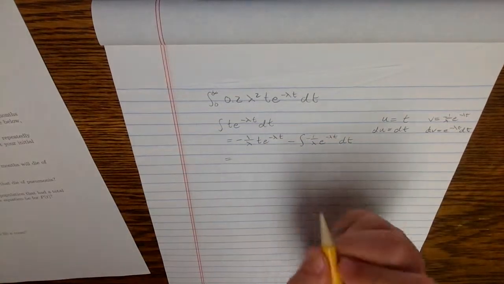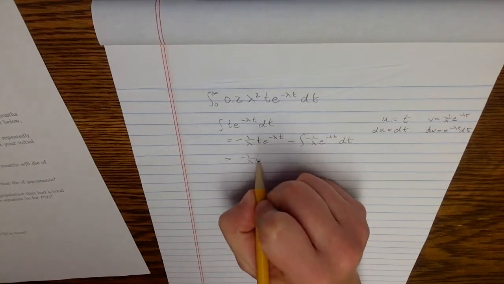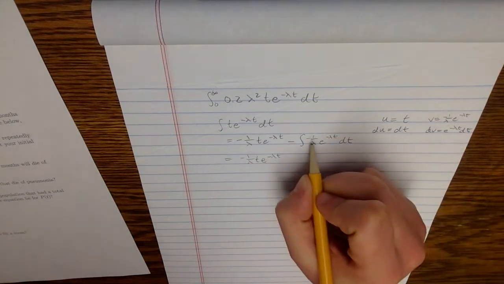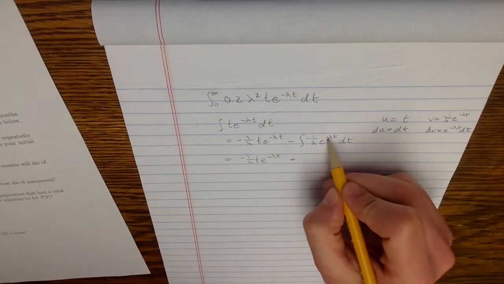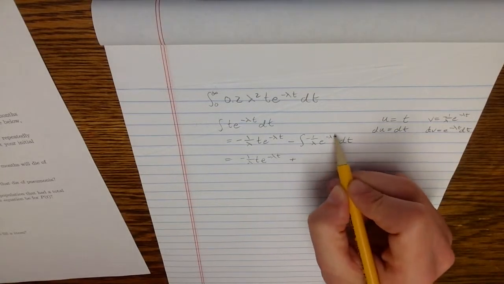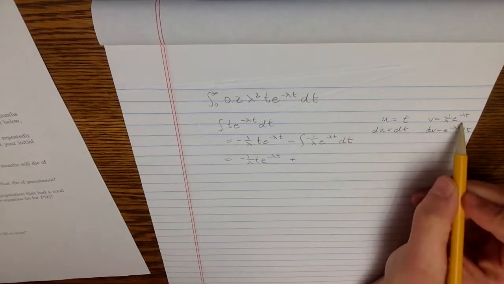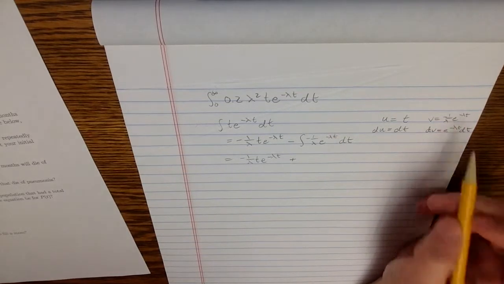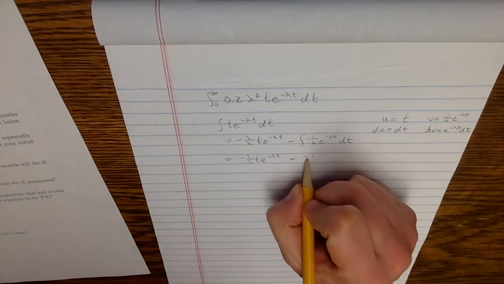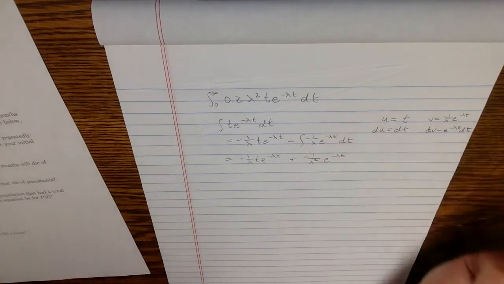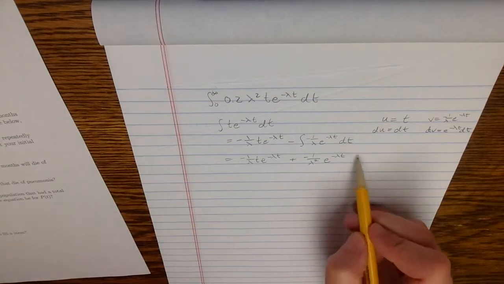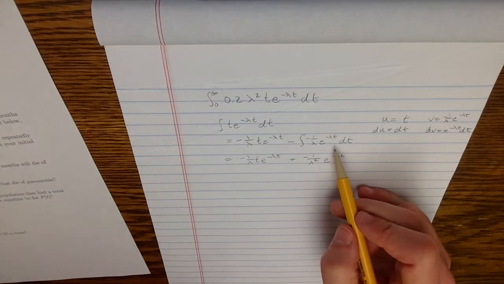Okay, so simplifying, this is minus 1 over lambda. This doesn't simplify, e to the minus lambda t. Now this minus a minus becomes a plus. And when we integrate the e to the minus lambda t, we pull down, just like before, another minus 1 over lambda. So I get a minus 1 over lambda squared e to the minus lambda t. Okay, so this is my integral.